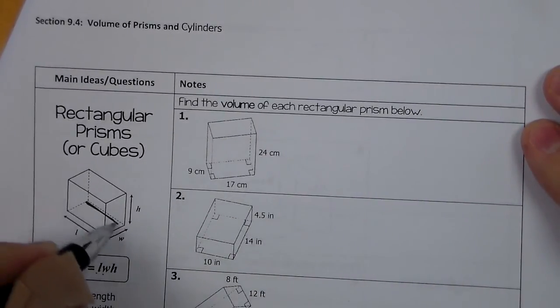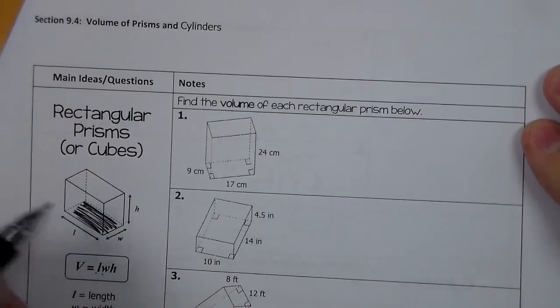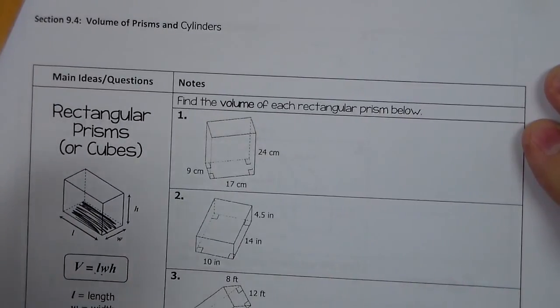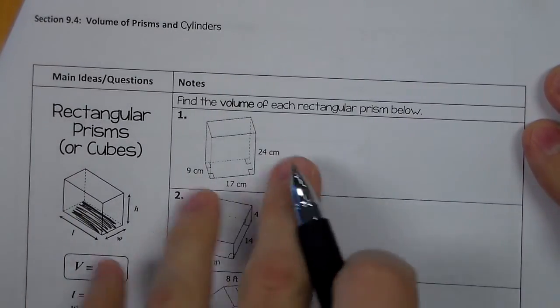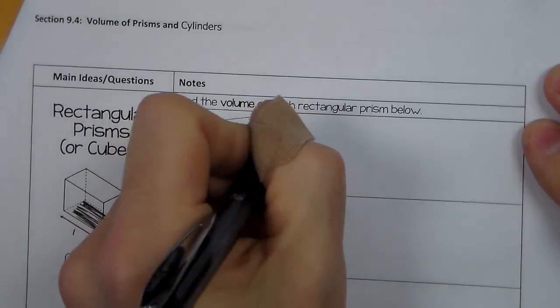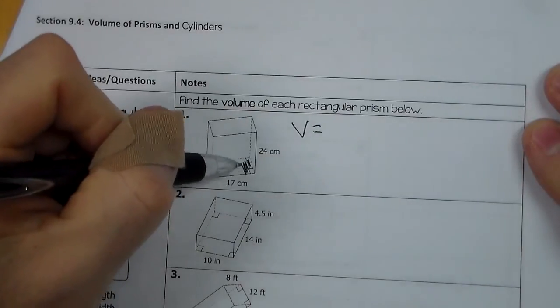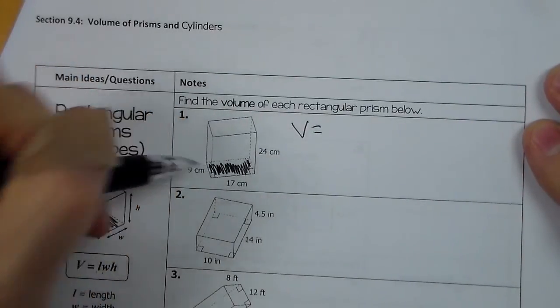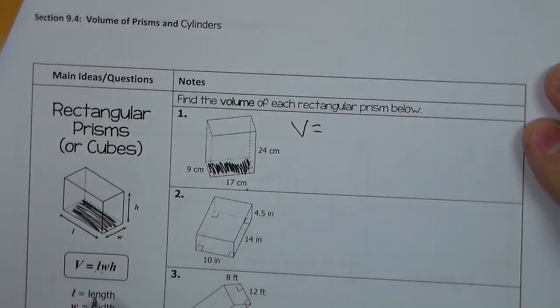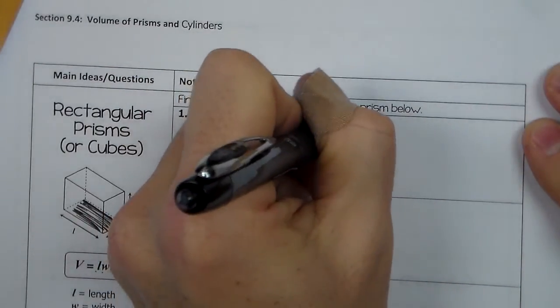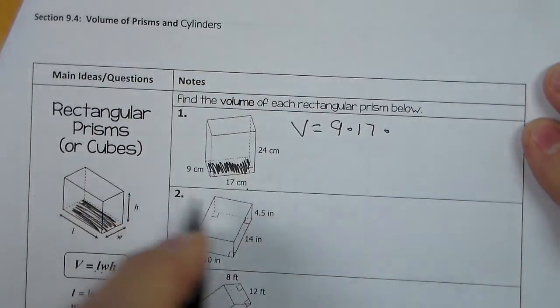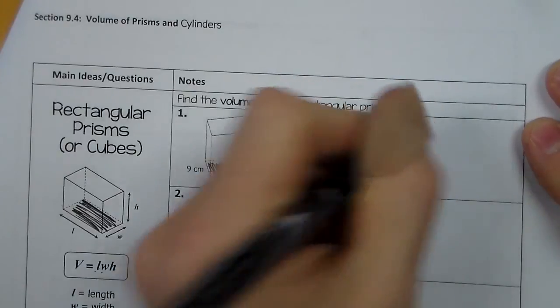We can think of this bottom side here as the base in a rectangular prism, but really since they're all rectangles, any of them could be bases. So if we look at our first one and finding the volume, you're really going to multiply your three dimensions, but it's good if we get into the good habit of just thinking as a base. In this case, I'm thinking of 9 and 17 as a base, so I multiply those two first values, 9 times 17, and then the 24 would be the height.